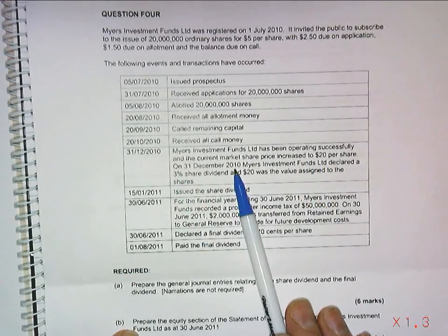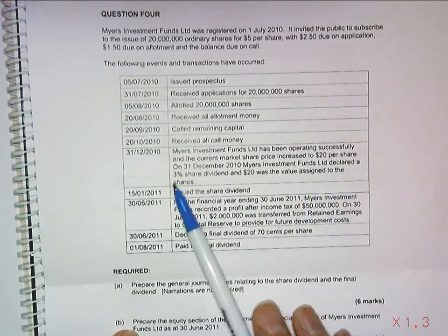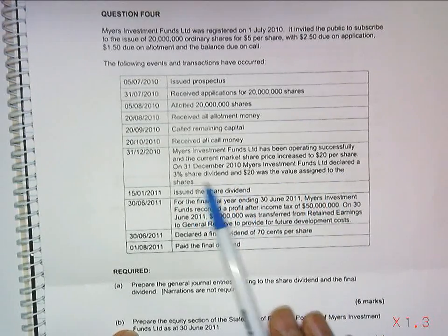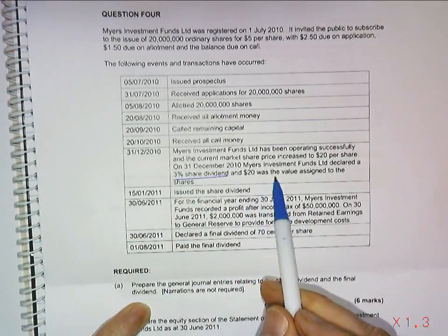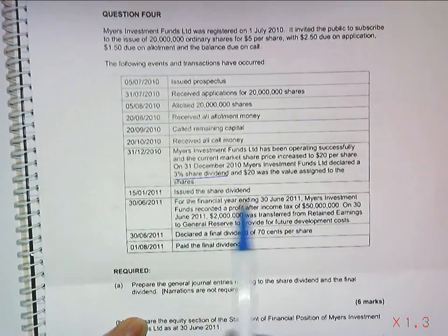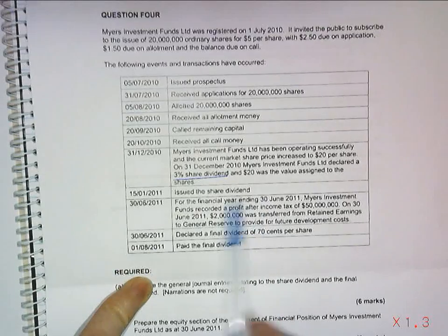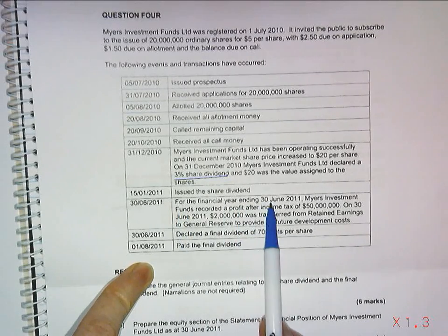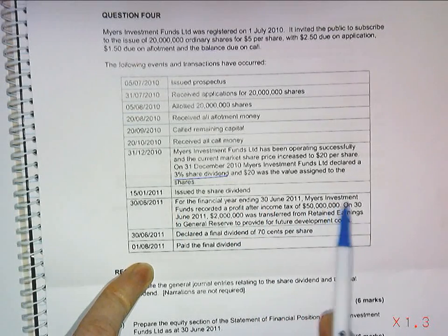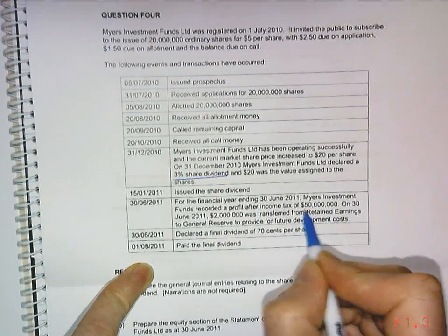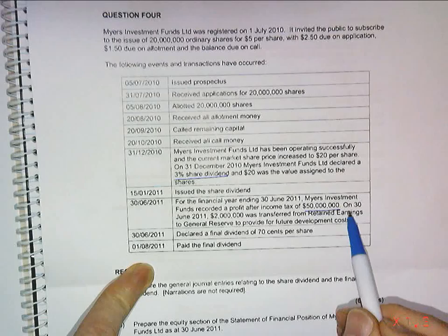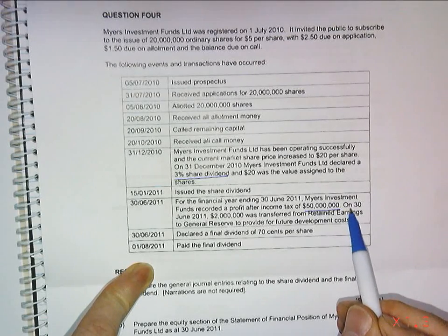And on the 31st of December, Myer Investment Fund declared a 3% share dividend, okay? Not a normal dividend, and $20 was the value assigned to the shares. We issued the share dividend. For the financial year ended the 30th of June 2011, Myer Investment Fund recorded a profit after tax of some $50 million. Got to invest in this company.